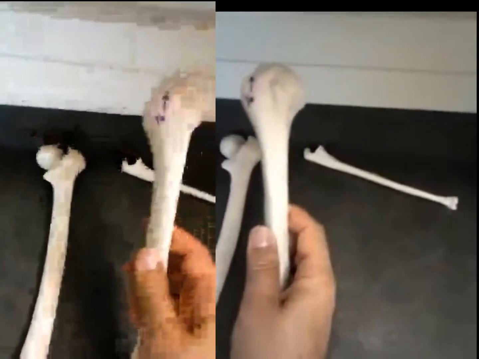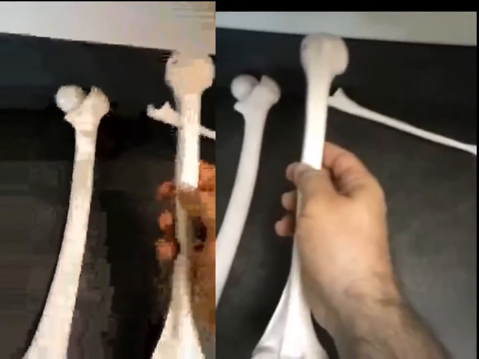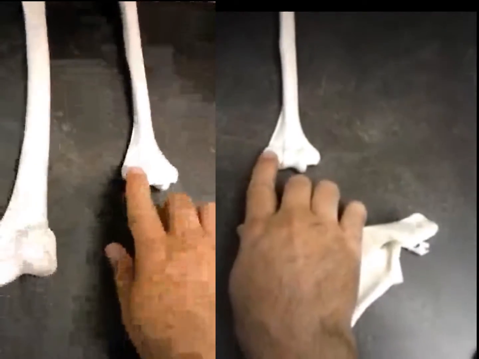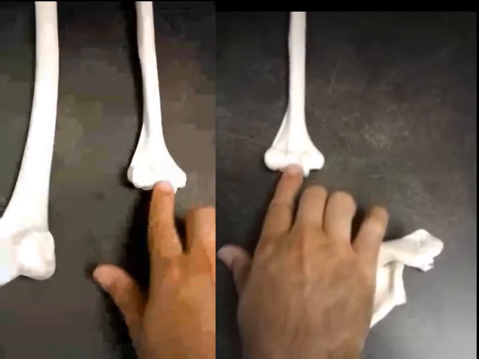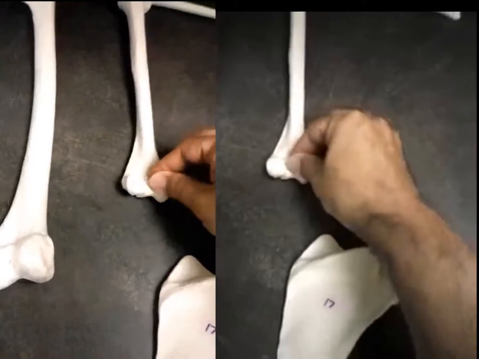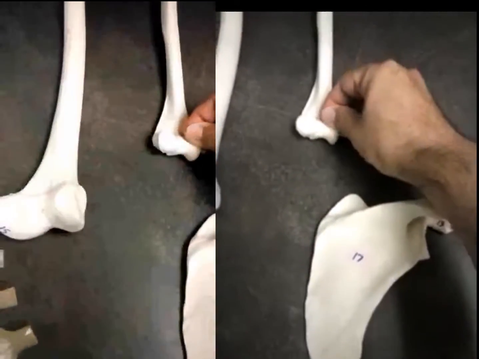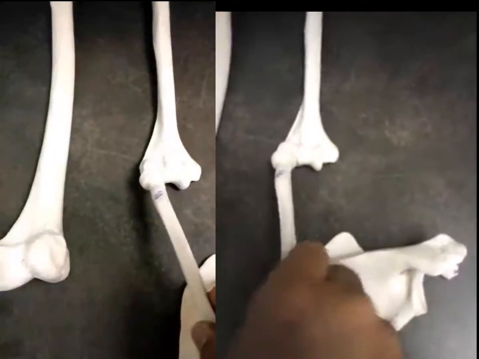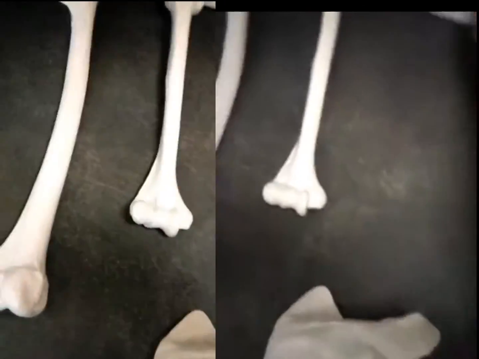Number 16 is the right greater tubercle. The round thing you see right here, that's the capitulum, and that's the trochlea. This is the capitulum. This is where the radius goes, right there. It spins there. And then this is where the ulna goes.